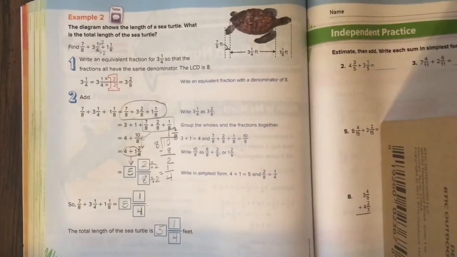Take a look at that real good. Pause it if you need to go back and look through it again on your own.